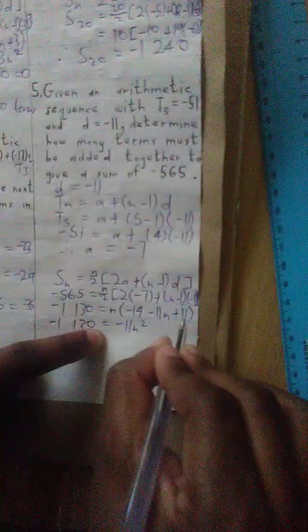Negative 14 plus 11 is negative 3, and negative 3 times n is negative 3n. Take everything over: 11n squared plus 3n minus 1130 is equal to 0. Use the quadratic formula.